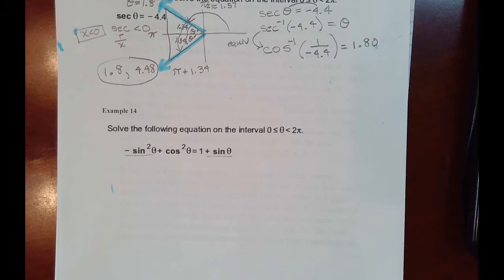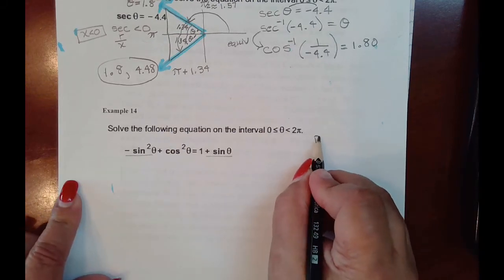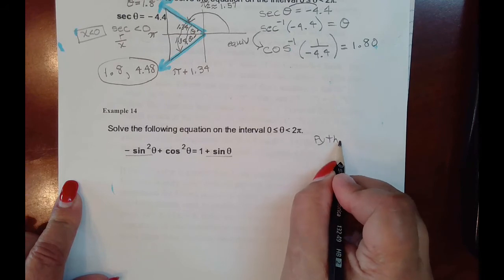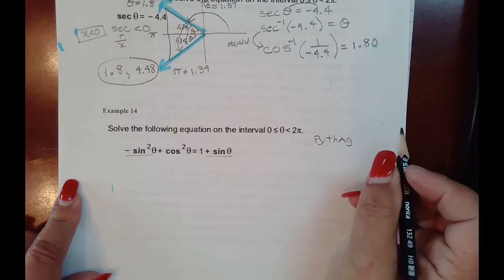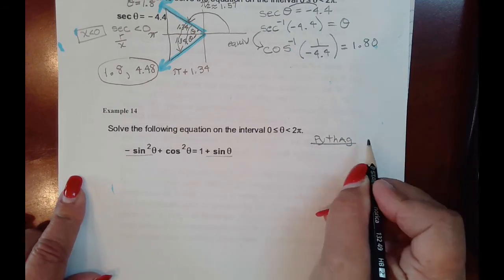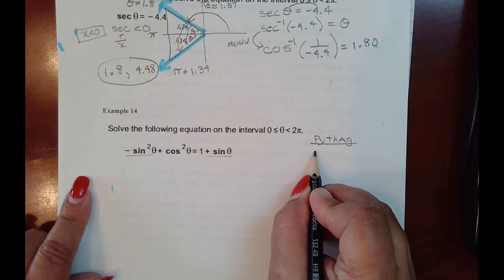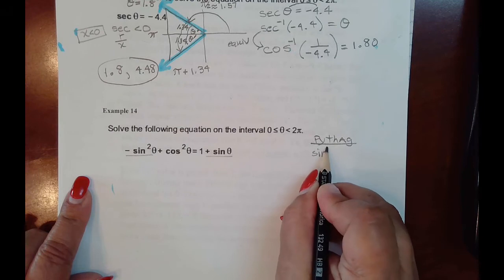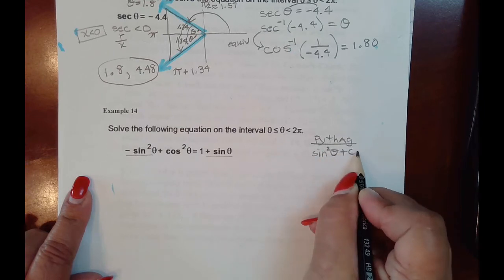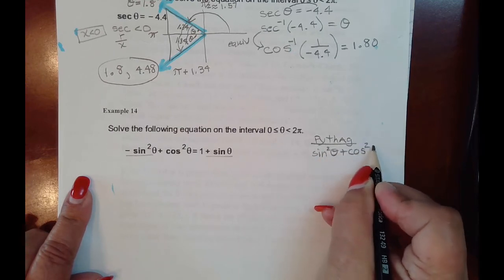We have a way of getting rid of cosine squared, and that is Pythagorean identities from chapter 6, and we'll be using it a lot in this chapter. So one of them goes like this. There are 3 Pythagorean identities concerning the trig functions, and one of them went sine squared plus cosine squared is equal to 1.